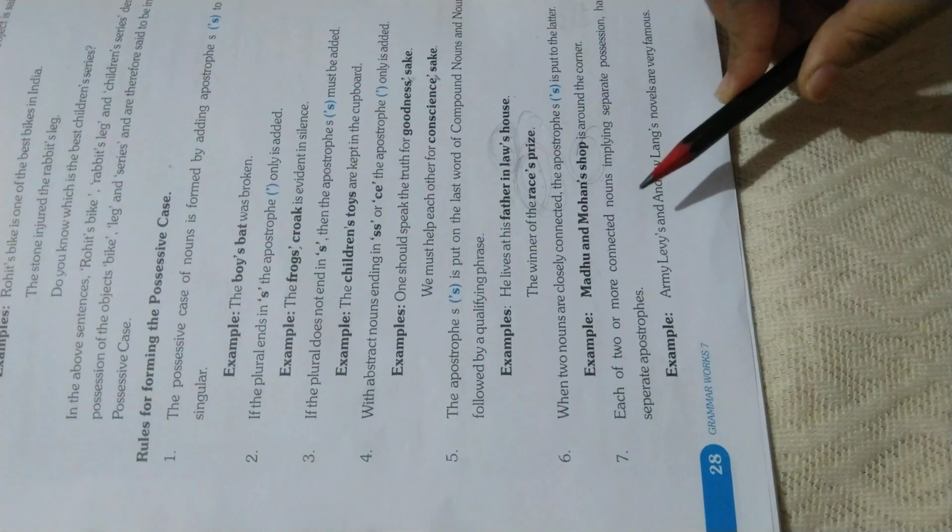Why will we put it at the last word? As I told you, this shows joint ownership, means the two people are owners of one thing. The shop, they both are owners of one shop. Madhu and Mohan's shop means joint ownership. They both are owning one thing.